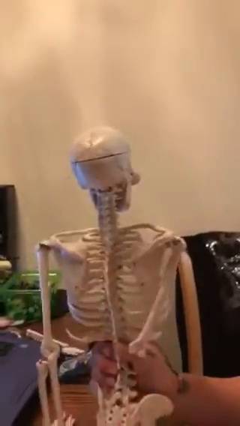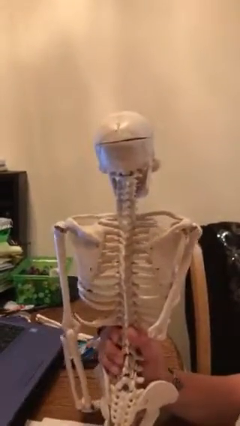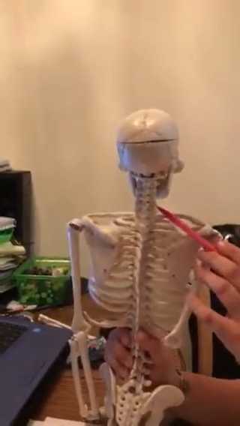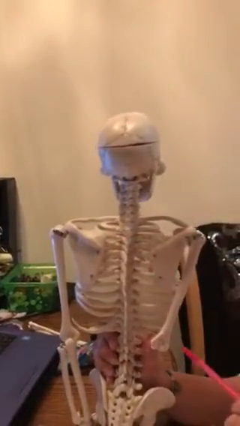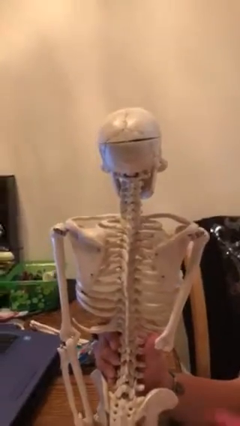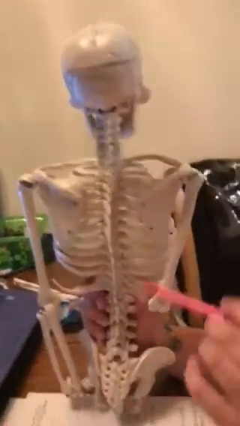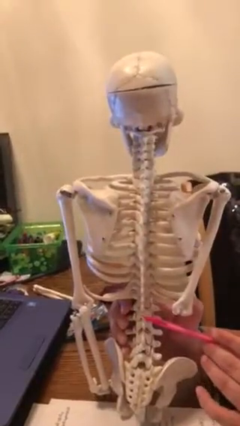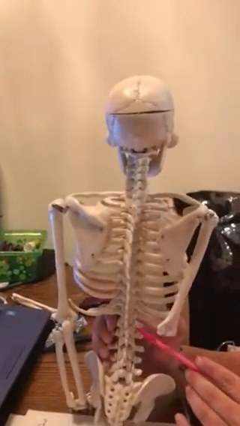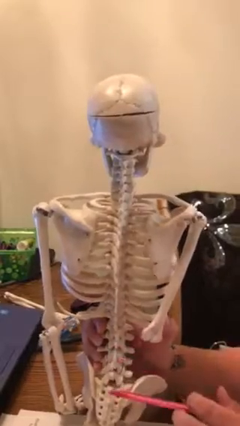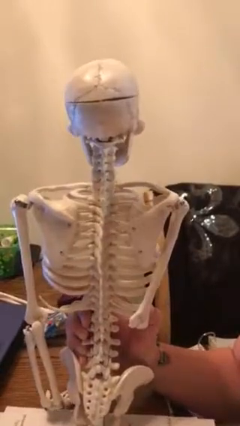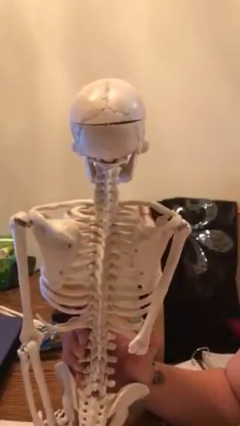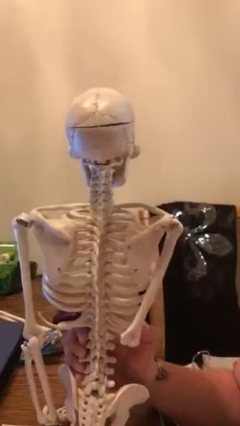Now onto the vertebral column. The vertebral column has the cervical curvature from C1 to C7. It is concave and primary. The thoracic curvature is from T1 to T12. It is convex and it is primary. The lumbar curvature from L1 to L5 is concave and it is secondary. And the sacral curvature has 5 fused vertebrae and it is convex and secondary. It forms an S shape.